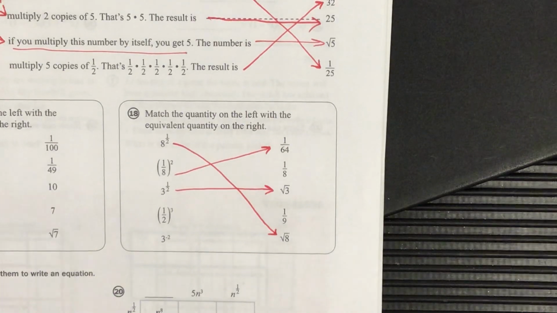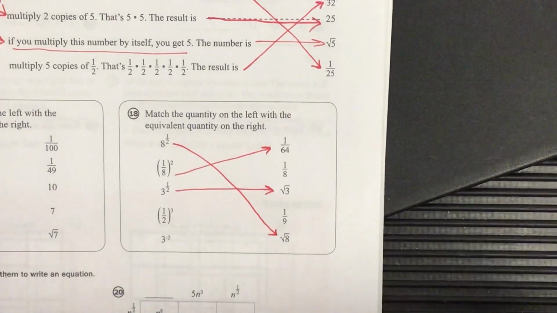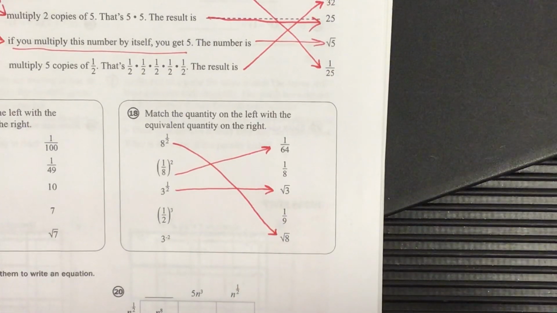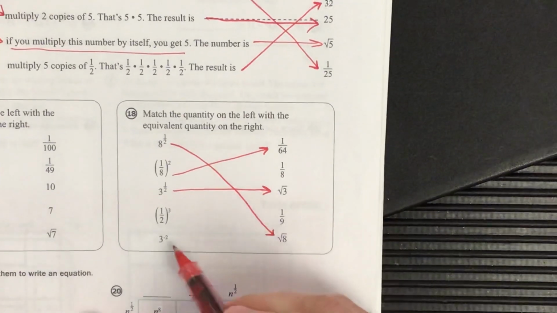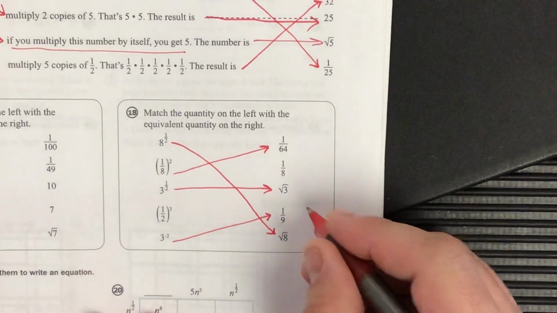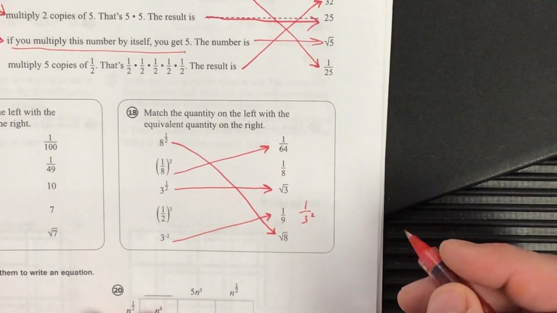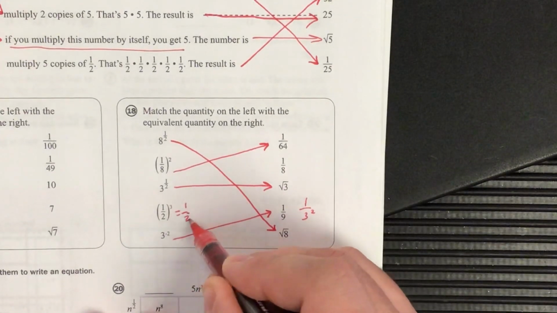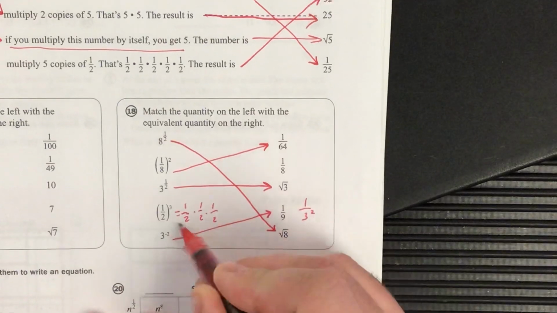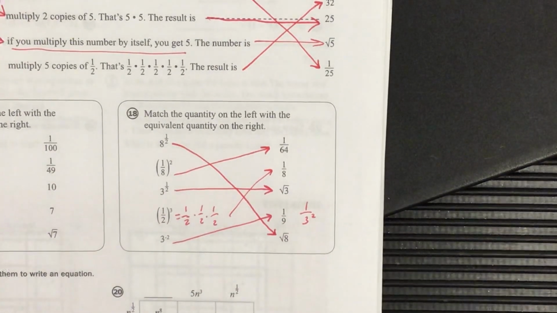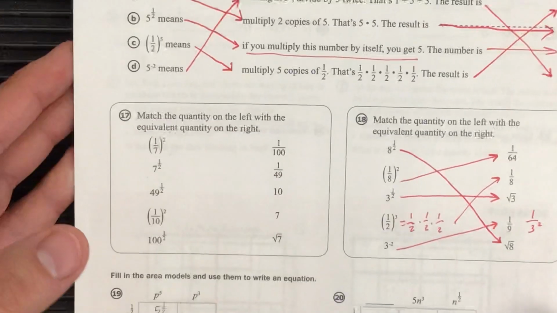Kira or Madison, I need you to help me with 1/2 cubed or 3 to the -2. 3 to the -2 is 1/9. There you go, Kira. That's 1/3 squared. 3 times 3 is 9. Kira, 1/2 times 1/2 times 1/2. 2 times 2 times 2 is 8. Okay. You guys try that one.